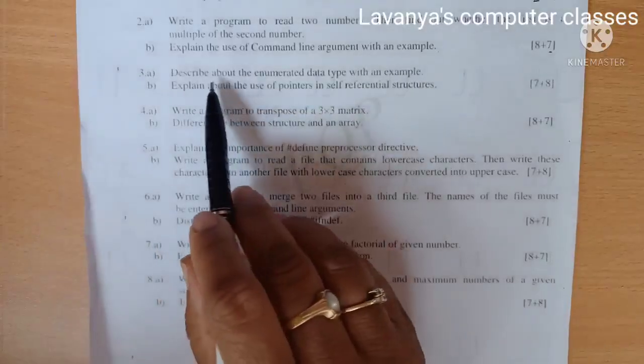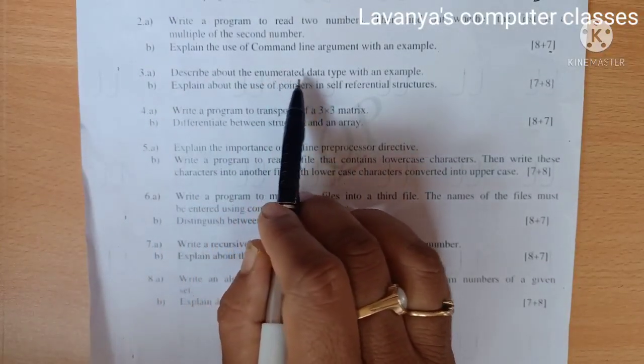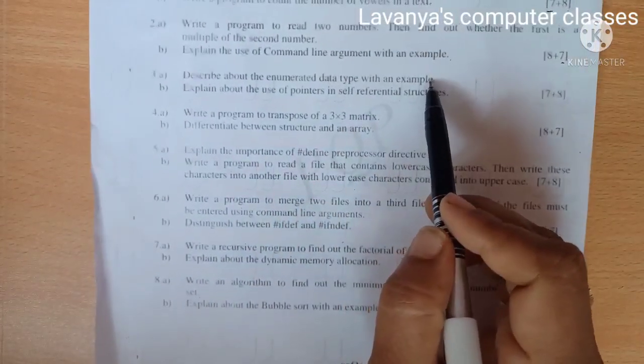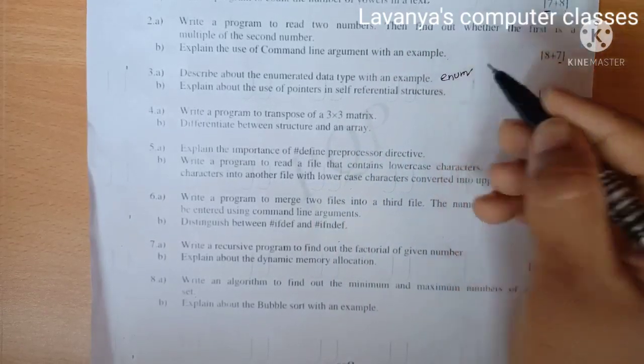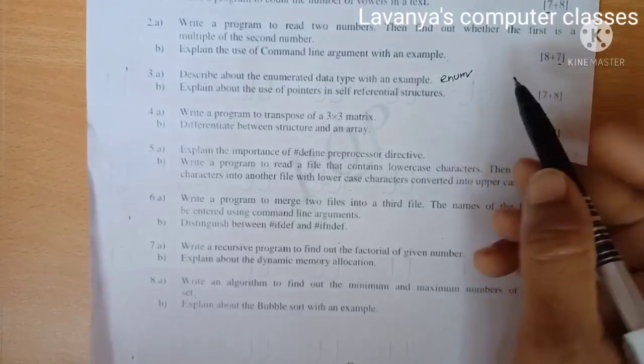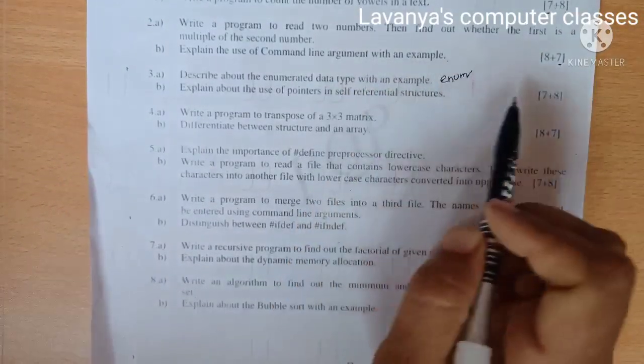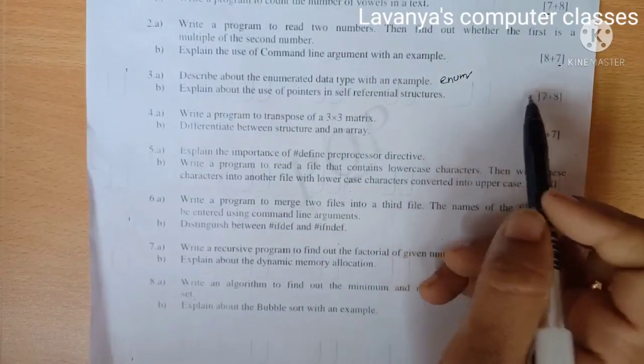Third question: describe the enumerated data type with an example. Enumerated data type, or simply enum. It is a user defined data type, a very important question. So that is coming for 7 marks.